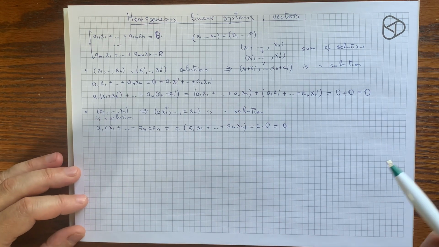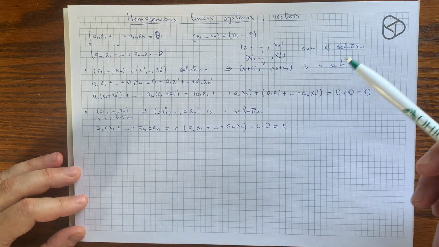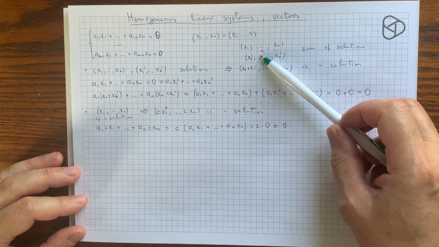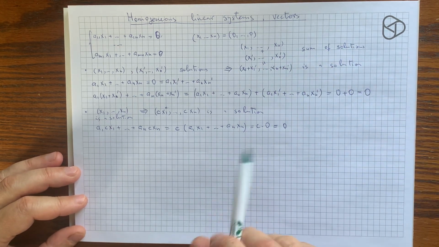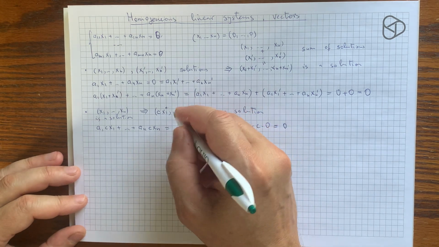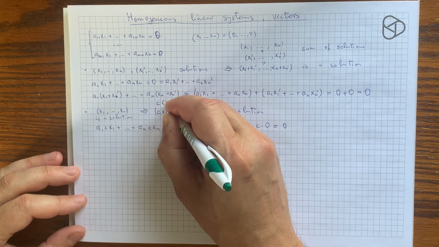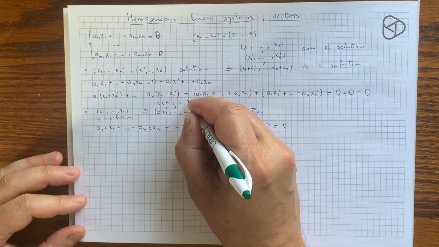And that is true for any homogeneous linear system, that the set of solutions is, scientifically speaking, closed under the operation of summing and the operation of scaling. So this is a multiplication by a number or scaling of a vector.